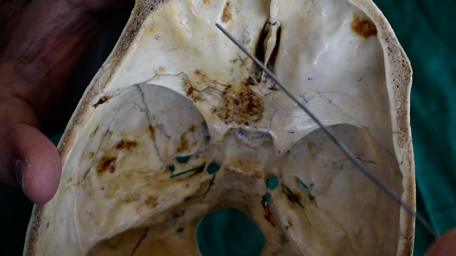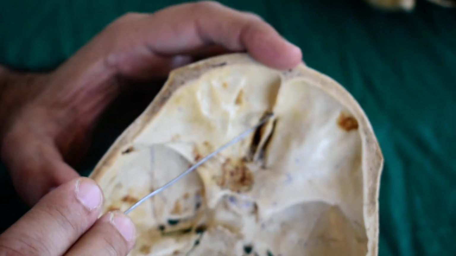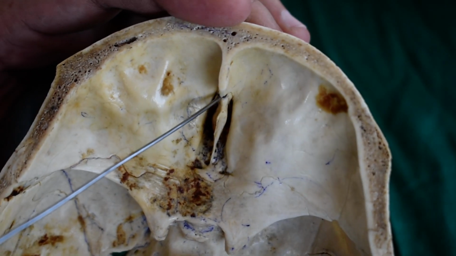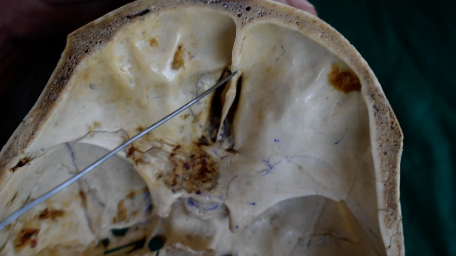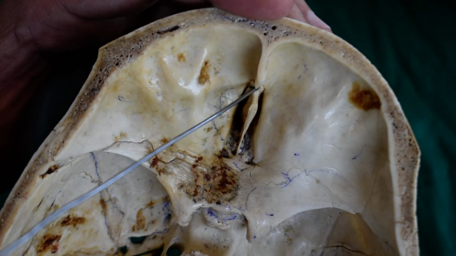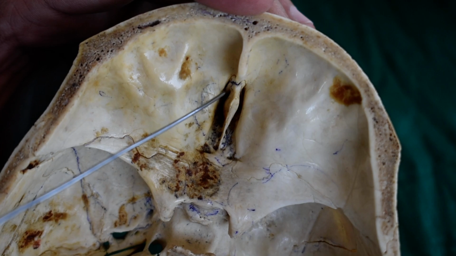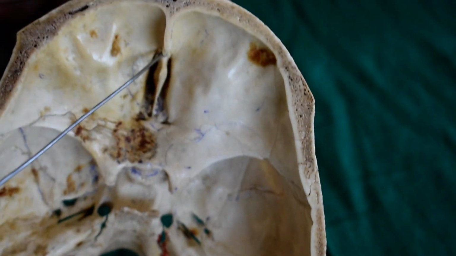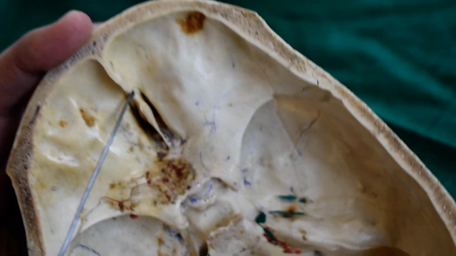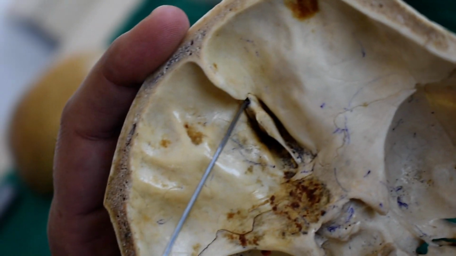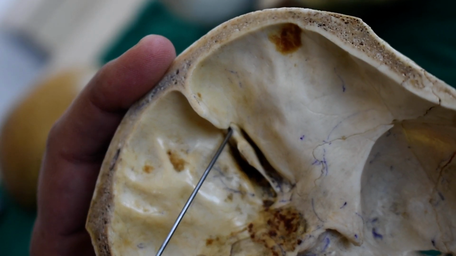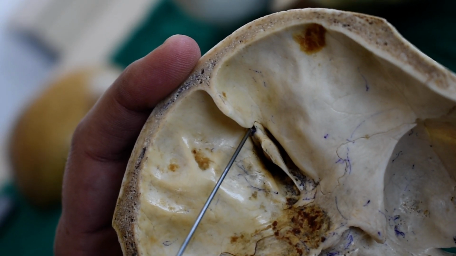Now we come to this portion here, if you are able to see inside, where this brass probe is passing through a small foramen, and this foramen is called the Foramen Cecum. This Foramen Cecum is present between the frontal crest and Crista Galli. Through this Foramen Cecum, there will be passing of one nerve, probably a branch of the nasopalatine nerve from the nasal mucosa.